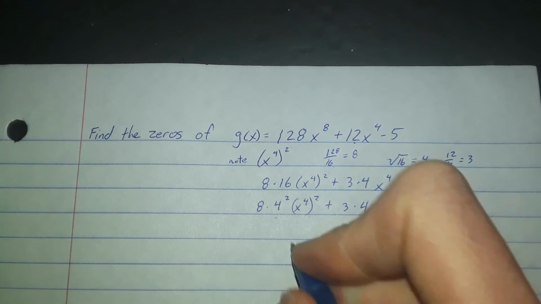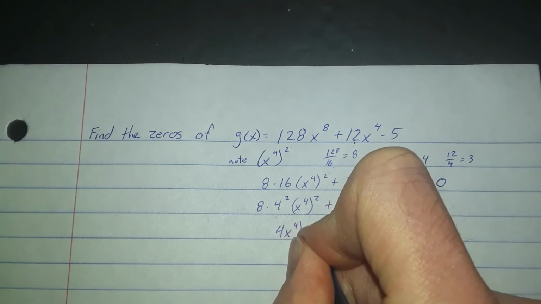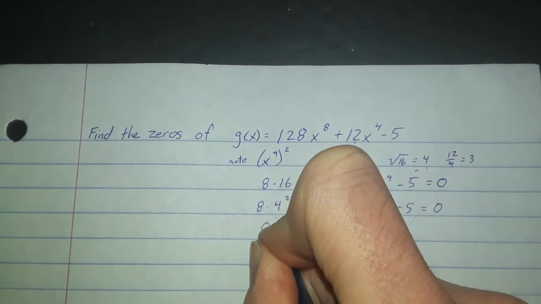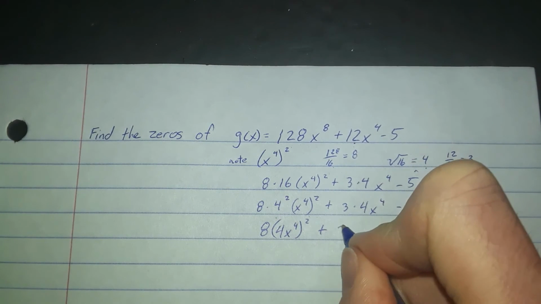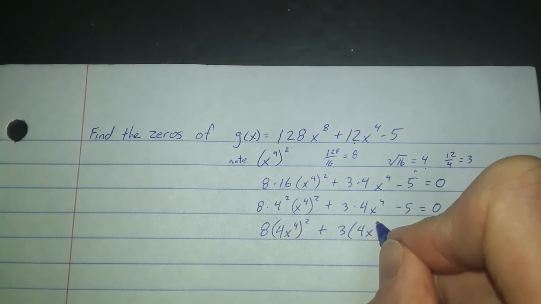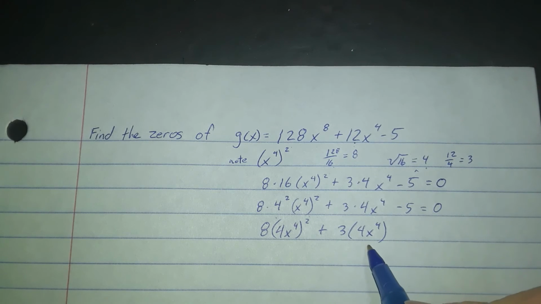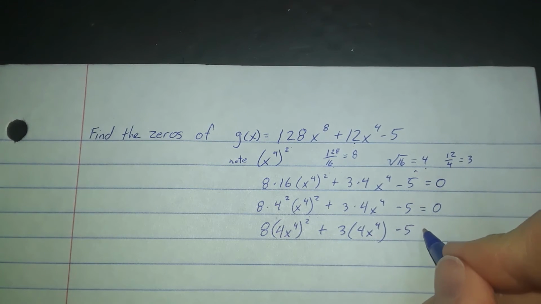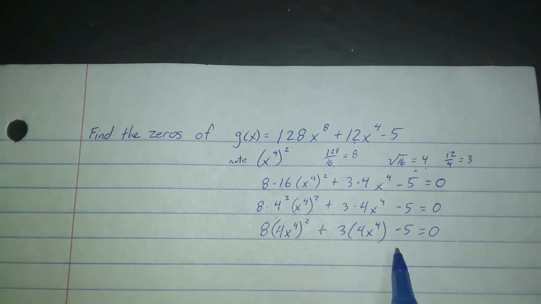I'm going to combine them as 4x to the 4th power squared. 8 stays out here, and I'm going to add parentheses here. By the associative property, I'm allowed to add parentheses here. And so now this has the quadratic look that I want. This term is squared, this is to the 1st power. The 8 and the 3 and the negative 5 are going to be our a, b, and c for the quadratic formula.